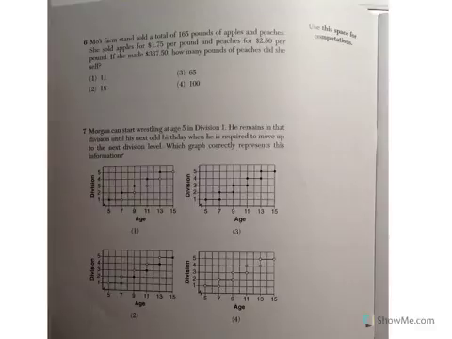Number 6, Moe's farm stand sold a total of 165 pounds of apples and peaches. She sold apples for $1.75 per pound and peaches for $2.50 per pound. If she made $337.50, how many pounds of peaches did she sell?